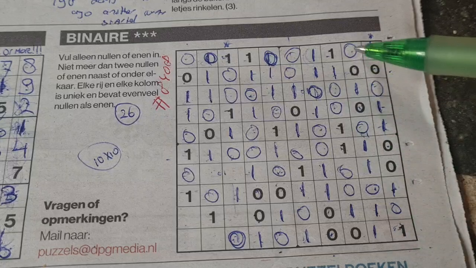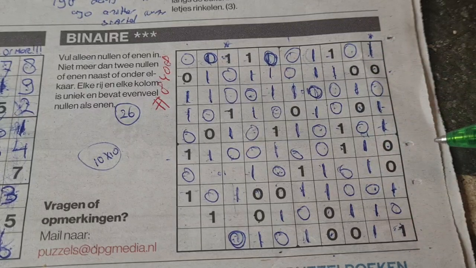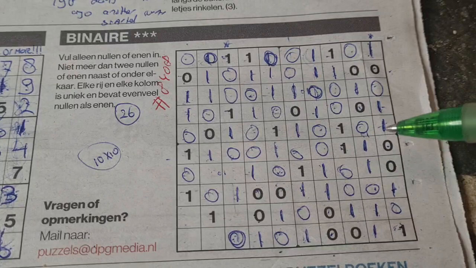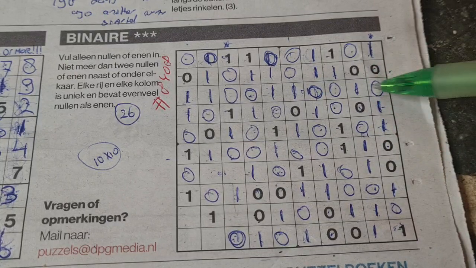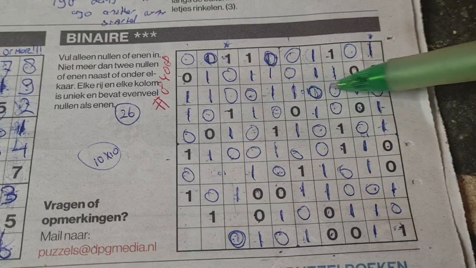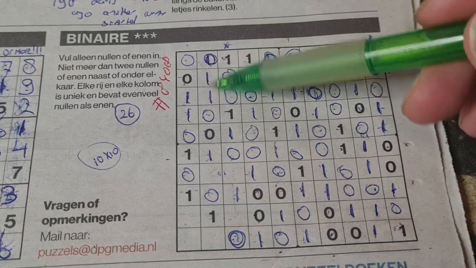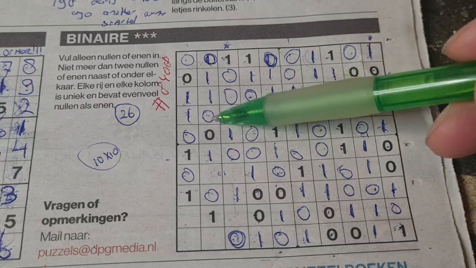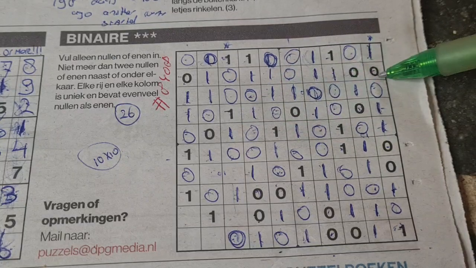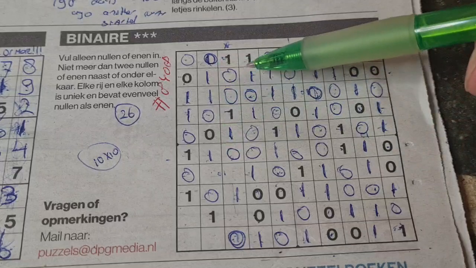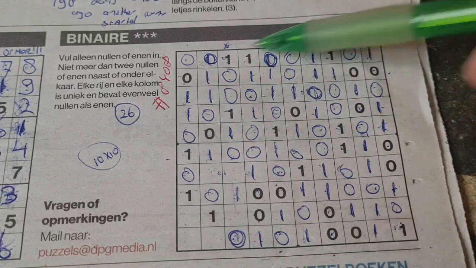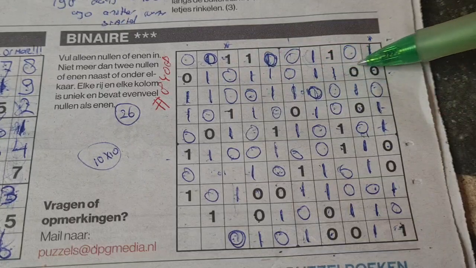Question is which column, which row? So I need to compare. Here, double one. No. Here, a double one. Here we have a double one. No, it's not the same. Double one. No, I cannot compare the second column. How about the third column? Here I've compared with double zero.